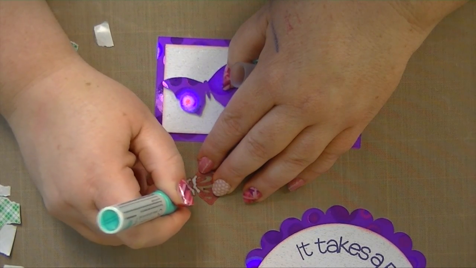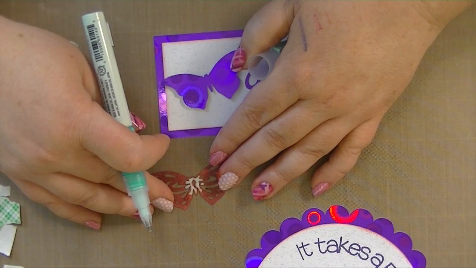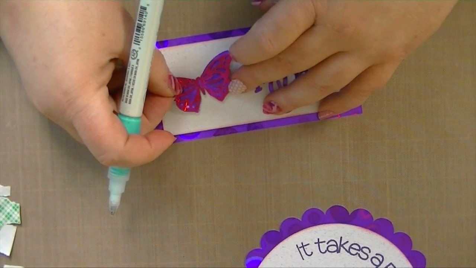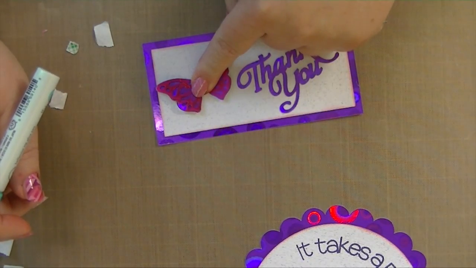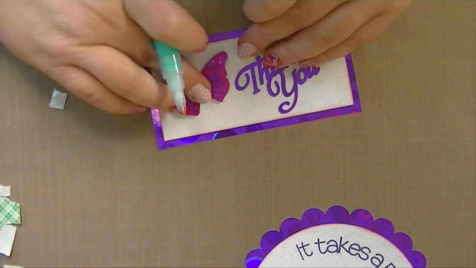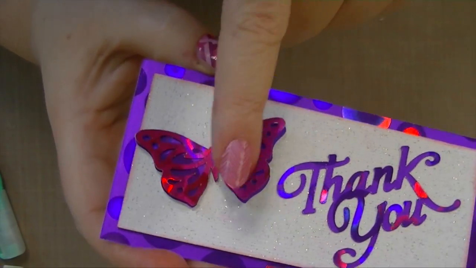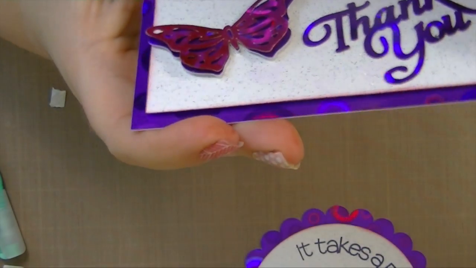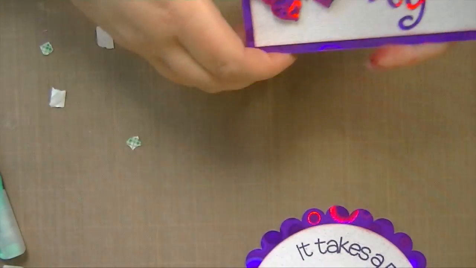But with these pens, if you push down on it like this, more glue comes out. See how I got it just in the center? And then just push it down in the center. So there, I just have it glued right in the center. Let it dry. And then it just has a little bit more dimension.